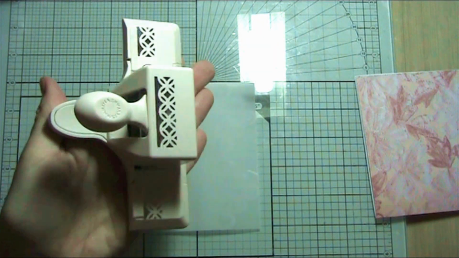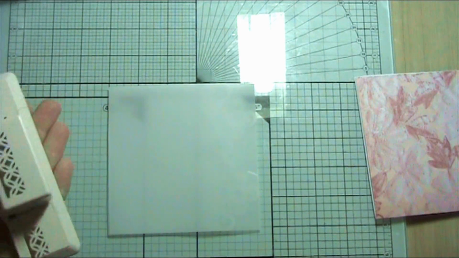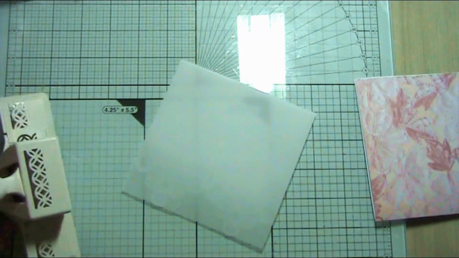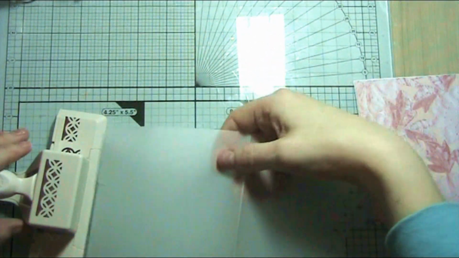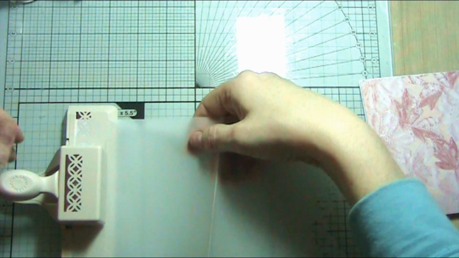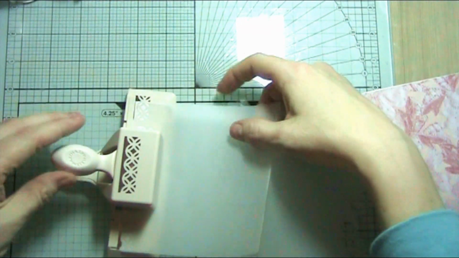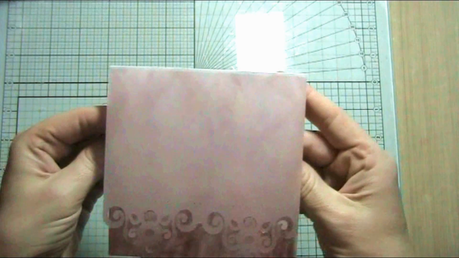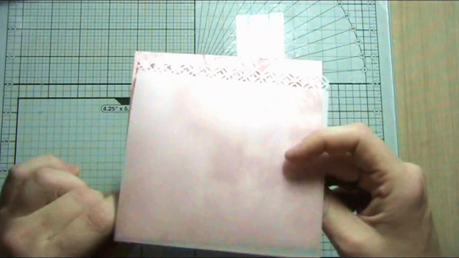I use this Martha Stewart punch, which is a new one to me, really gorgeous. I don't know what it's called, I'm afraid. So I'm just going to use that down this back piece. Okay, so there's the punch done. Attach that to our card. You see it looks nice on the back as well.